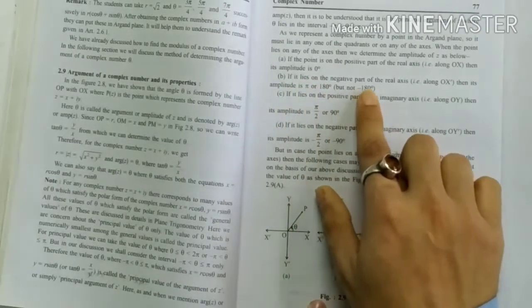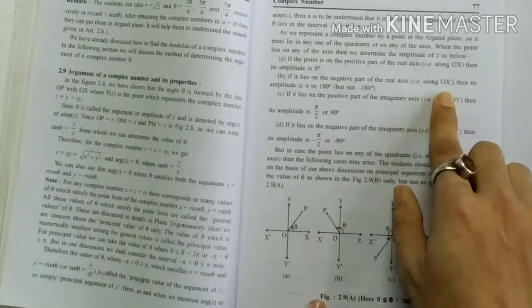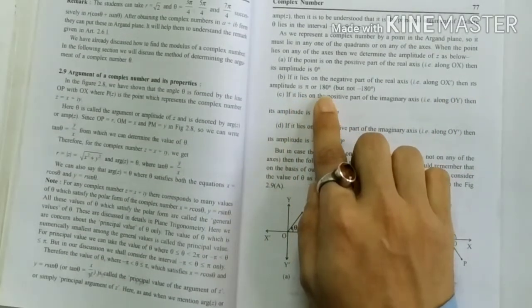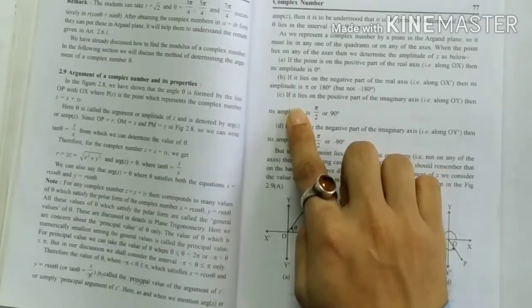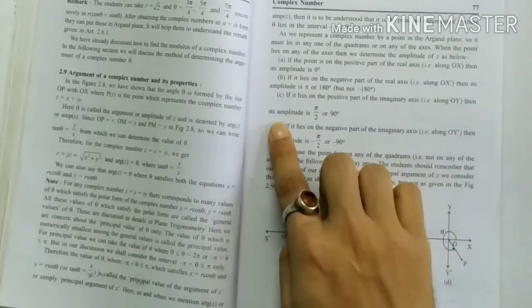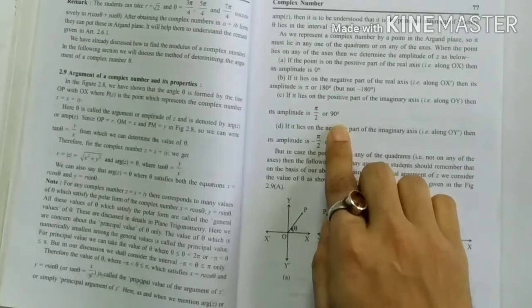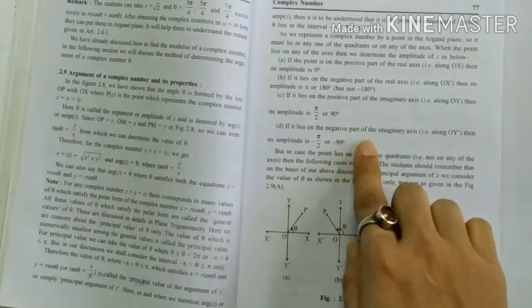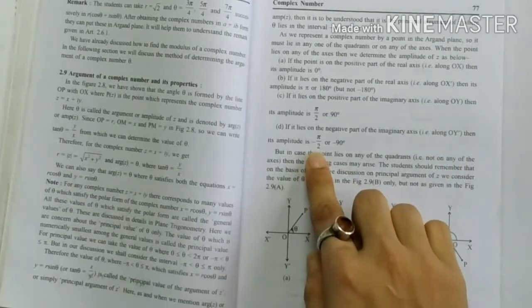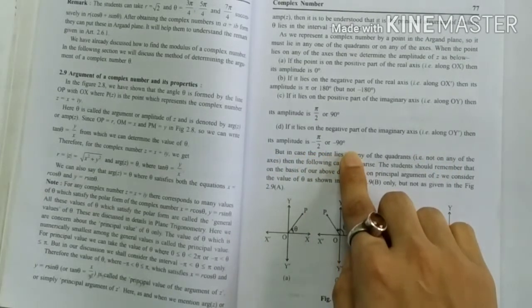If it lies on the negative part of the real axis, that is OX dash, then its amplitude is pi or 180 degrees. If it lies on the positive part of the imaginary axis, along OY, then its amplitude is pi by 2 or 90 degrees. If it lies on the negative part of the imaginary axis, along OY dash, then its amplitude is minus pi by 2 or minus 90 degrees.